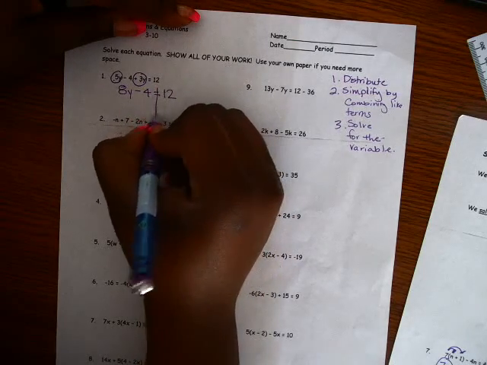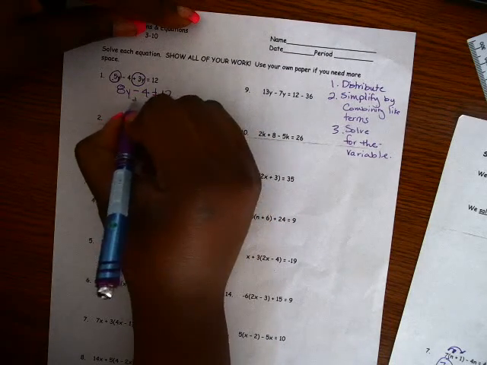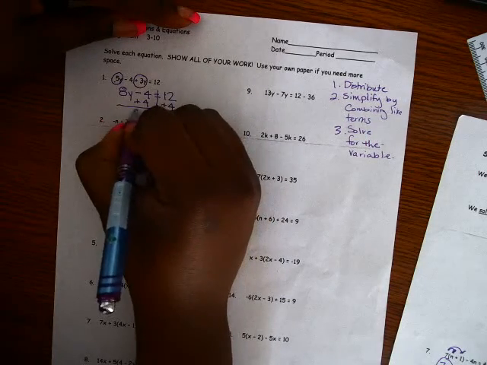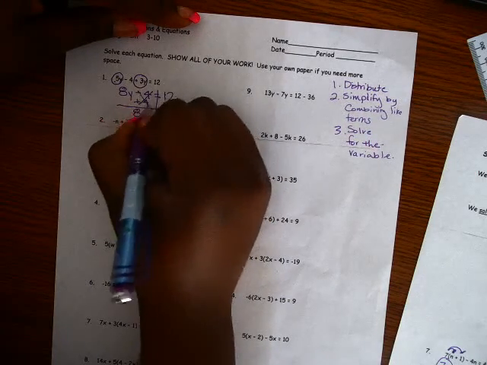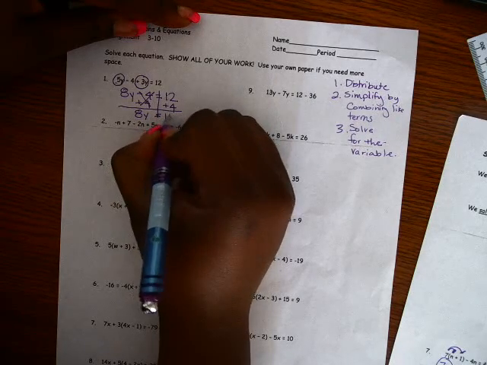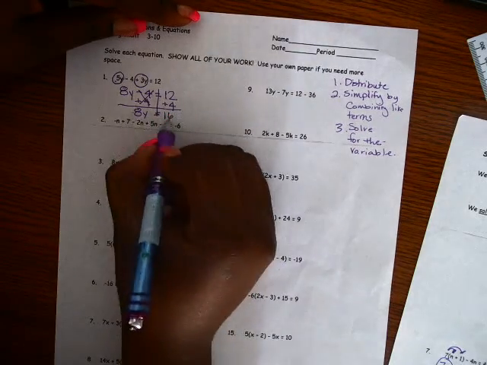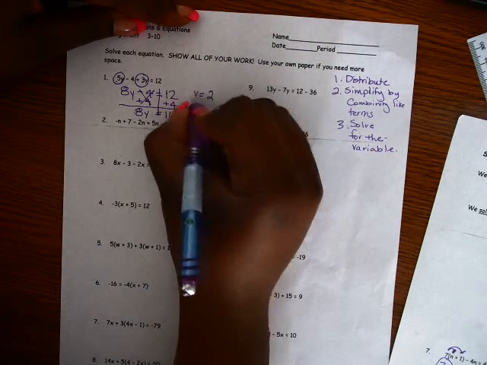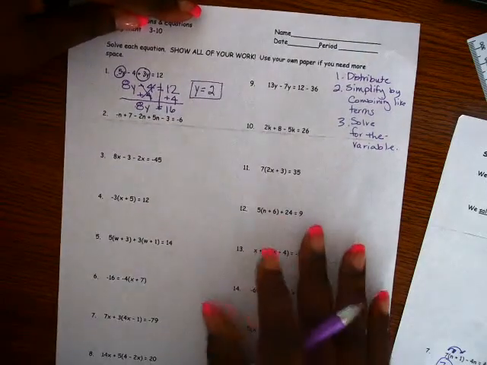So now I can solve for y. I'm going to add 4 to both sides, which is going to be 8y, because this becomes 0, equals 16. And 16 divided by 8 is 2. So y is equal to 2.